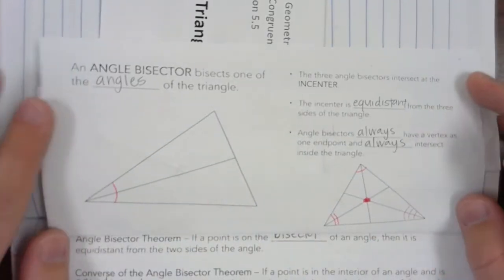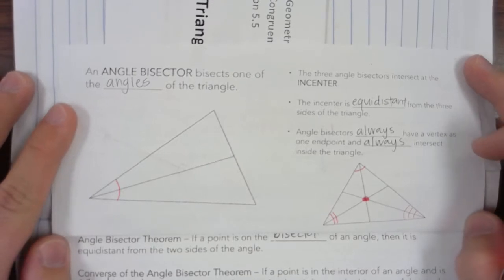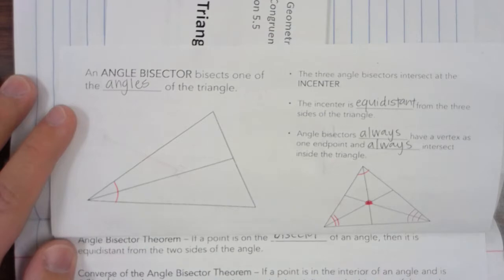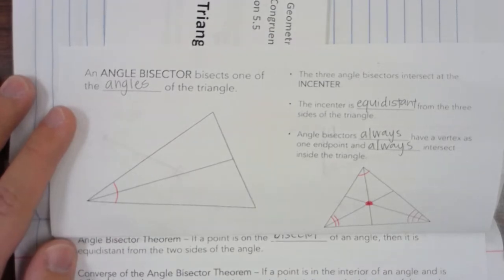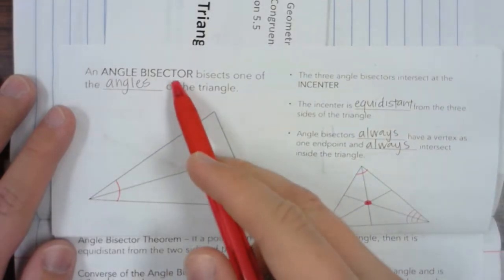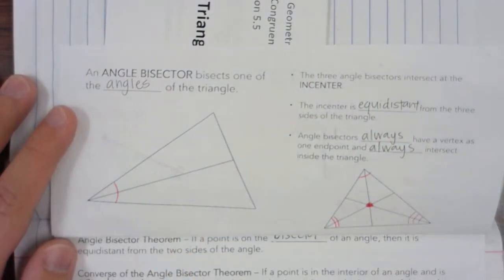All right, so the next segment that we'll talk about is an angle bisector in a triangle. So an angle bisector, that is something that we've seen a decent bit. We saw it back in Unit 1, and we've seen it a little bit since. So an angle bisector basically does exactly what it says it will do. Okay, it bisects an angle. And keep in mind, bisect just means cut in half.